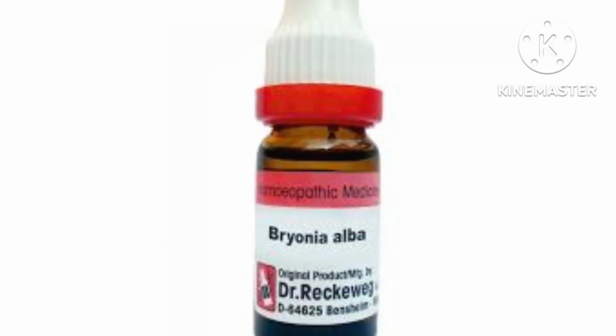These are some general peculiar characteristic symptoms of Bryonia we have seen that help in the selection of Bryonia in a better way.